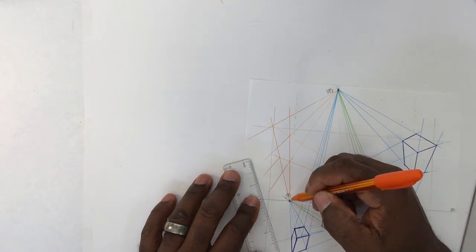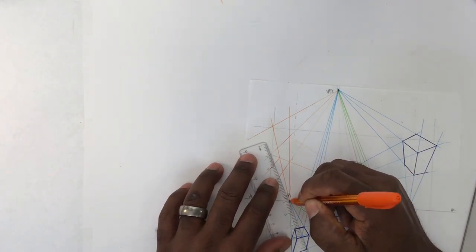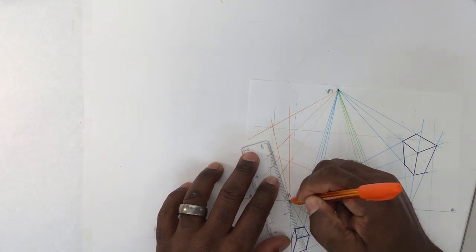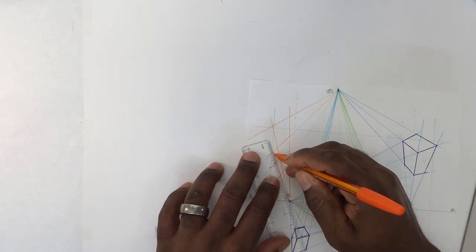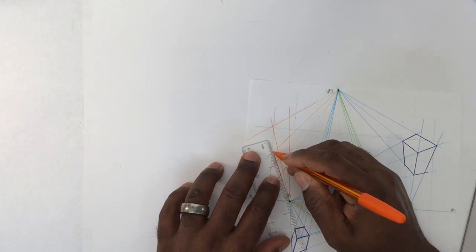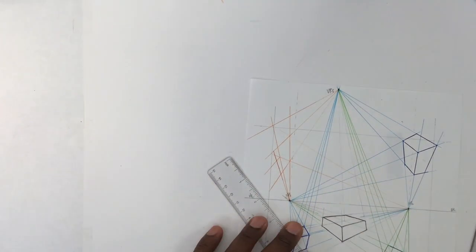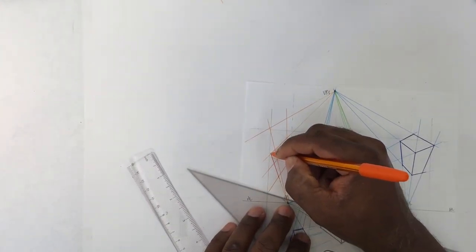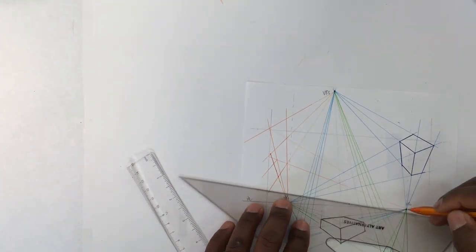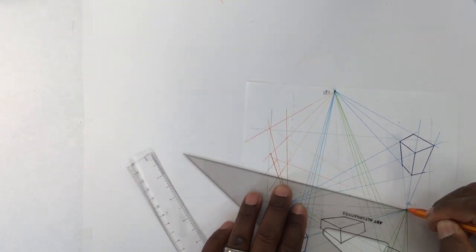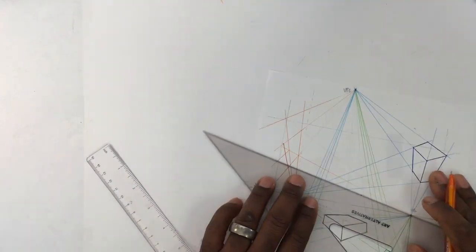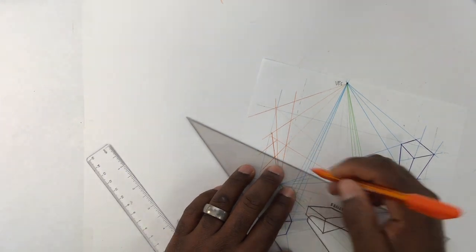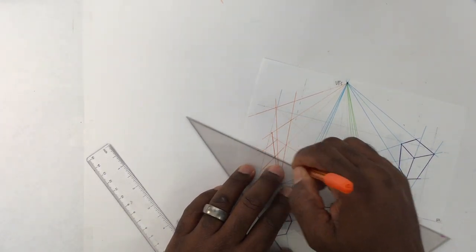So with this, I am going to determine the height of this box. I do want it getting right there. Right there. And so with that, got this point, got this point. So from vanishing point 2, going to project out like that.